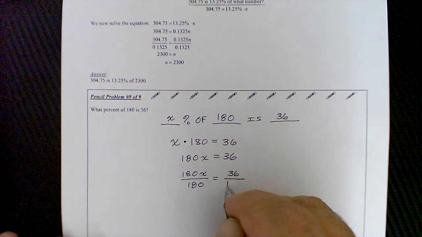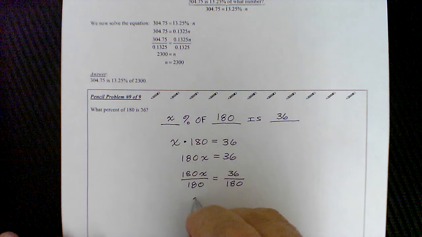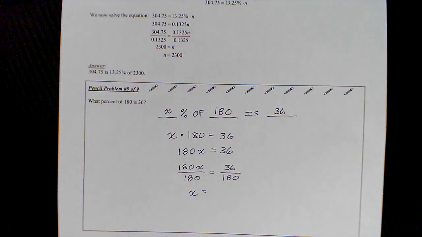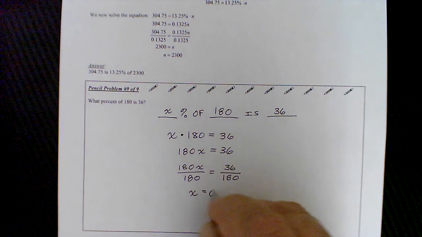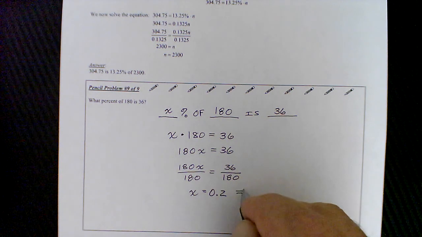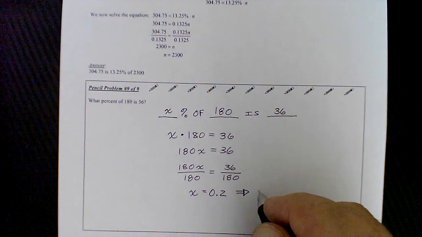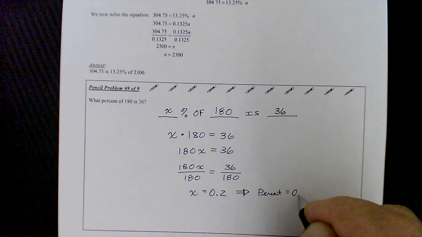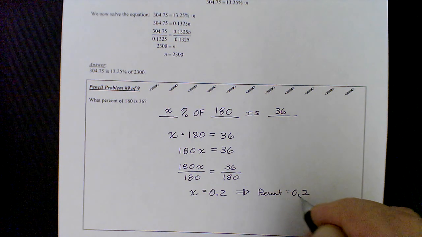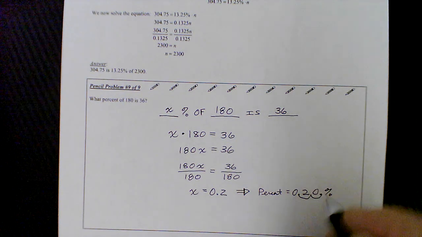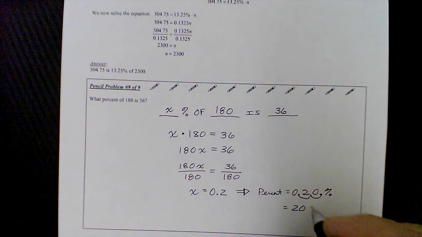Okay, and then the only thing you have to make sure you do is, after you do the division, if you are solving for the percentage, so I'm just doing 36 divided by 180 on my calculator, I get 0.2. We have to make sure we change that to a decimal. So therefore, the percent that we're looking for is 0.2 changed to a percent. Remember, 2 places to the right, and add the percent symbol. We need a placeholder, so it looks like 20%.